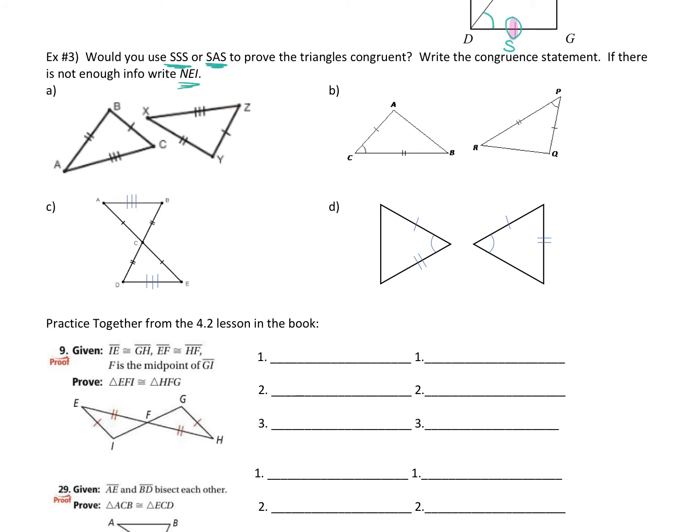Okay? So look at letter A here. Do I know that those two triangles are congruent? And if so, how? Yeah, Bradley. They are congruent because all the sides are marked as congruent. Yes, they are congruent by SSS, right? This side with this side with this side, and this side with that side.